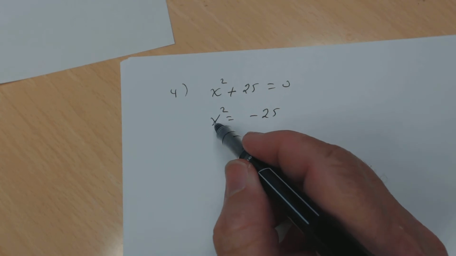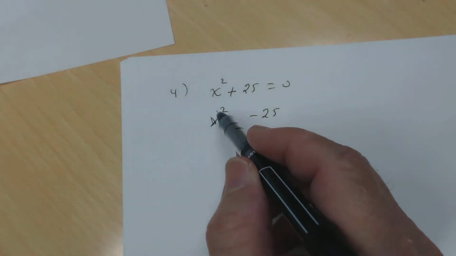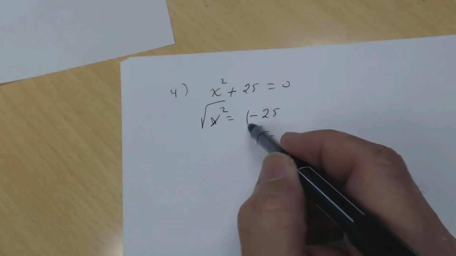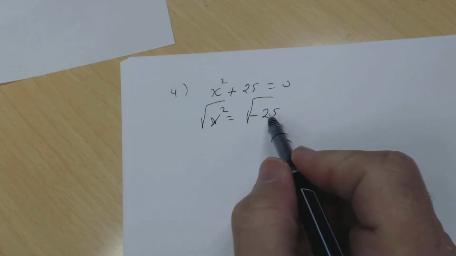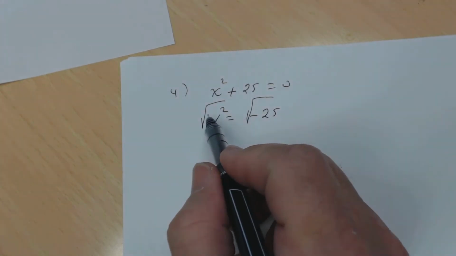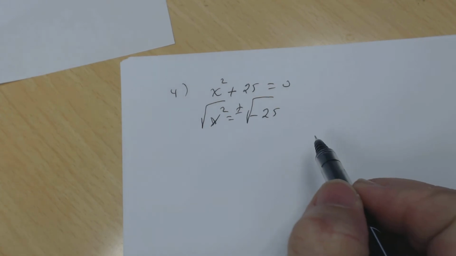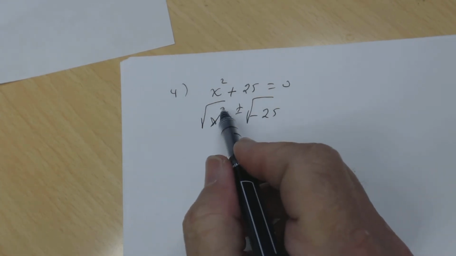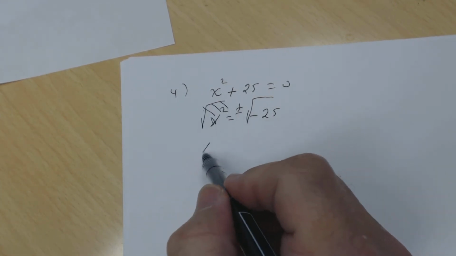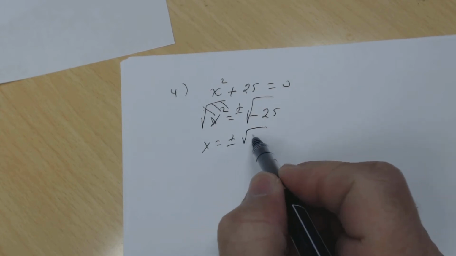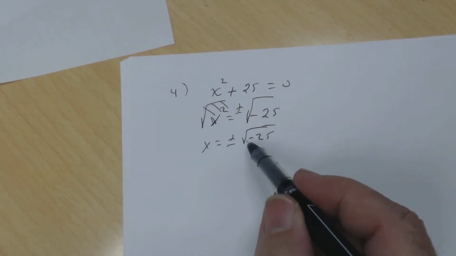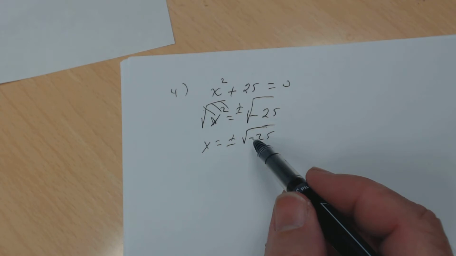Remember, I'm trying to get x by itself now. Right now I'm squaring x, so the opposite is to take the square root of both sides, just like this. Don't forget, when you take the square root of both sides, you get plus or minus. The square and the square root undo each other, so you get x equals plus or minus the square root of negative 25. And you're taking the square root of a negative number, so don't forget the i.